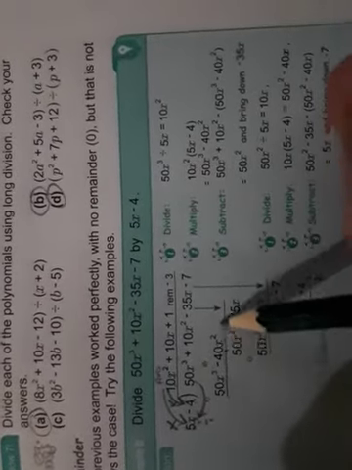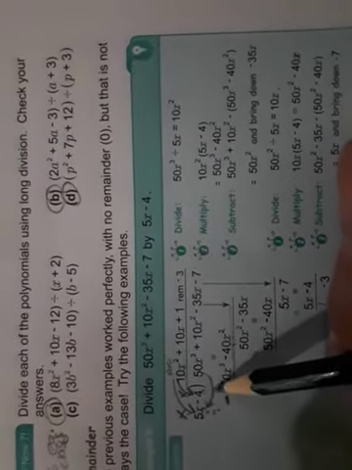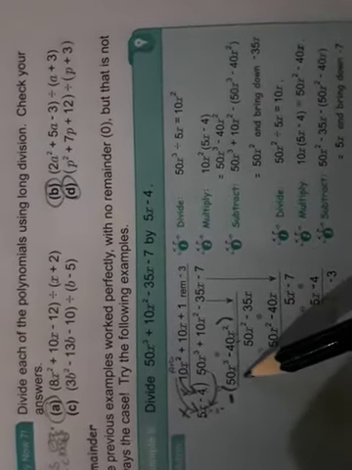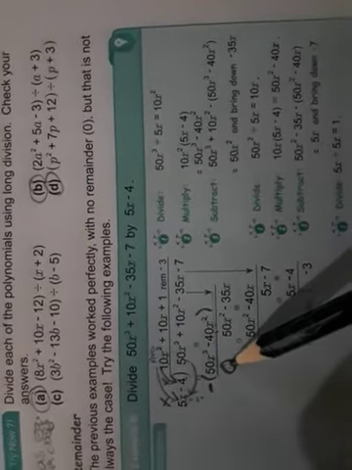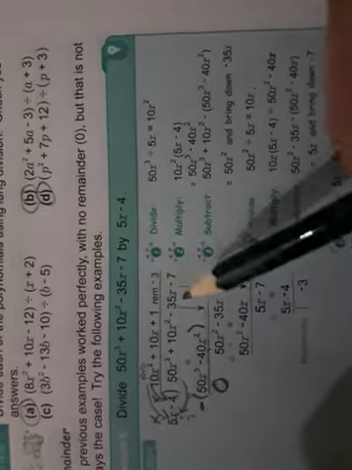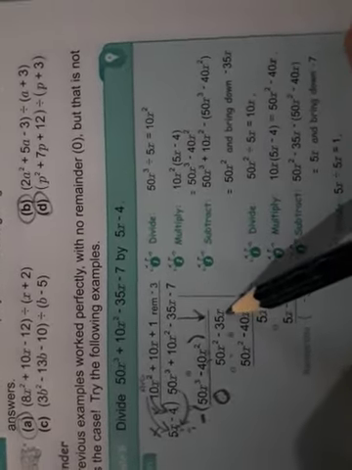Then you draw your line and we will subtract. Okay, so 50x to the power of 3 minus 50x to the power of 3 is 0. And that's important, people. Your first term must always be eliminated. It must give you a 0. Then we have 10x squared minus negative 40x squared, which gives you 50x squared. Okay, now you bring down the next term, which is the negative 35x.